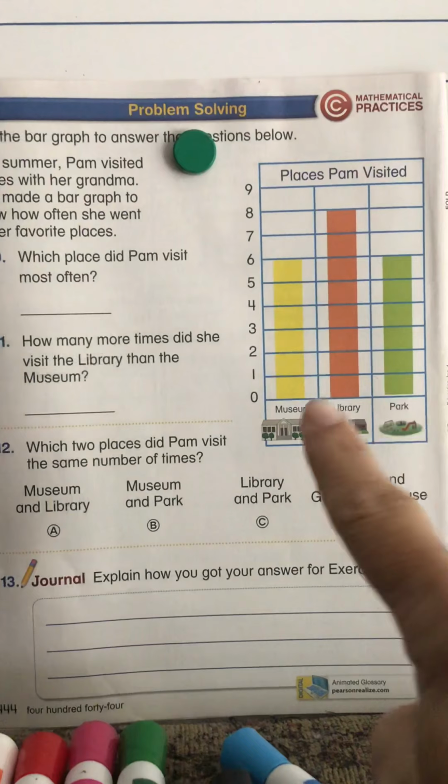Down below for number 9, doctors often say you should eat plenty of fruit, vegetables, bread, milk, and meat. Which kind of food did Dan not put in his bar graph? So he has fruit and vegetables. He has bread. Does he have milk? No, he has meat. So milk is the one that we did not put on there. You can just circle the word milk, M-I-L-K. Dan did not have it on his graph.